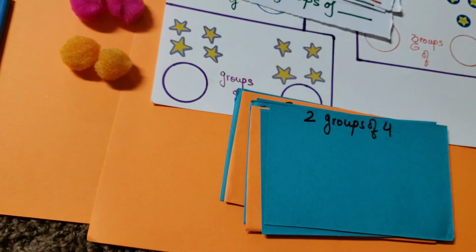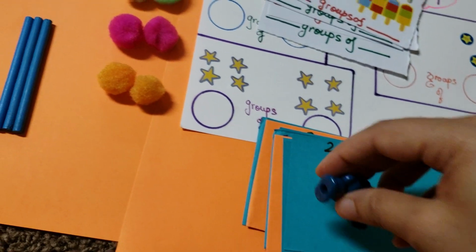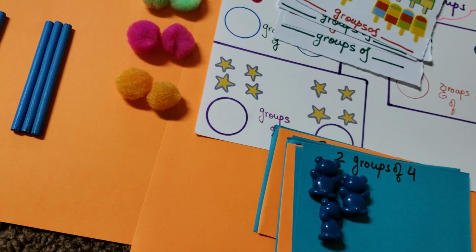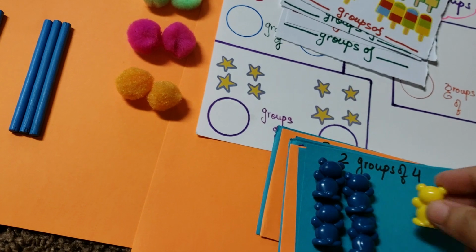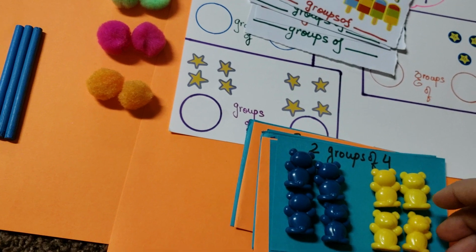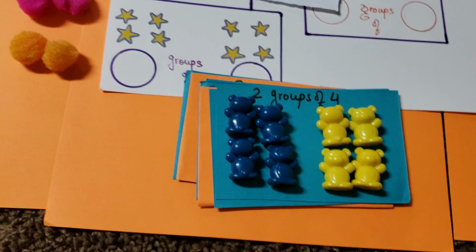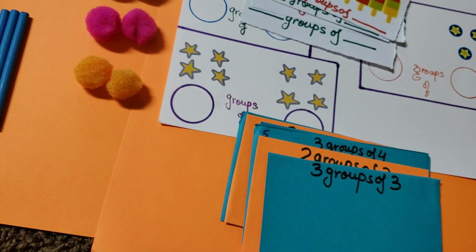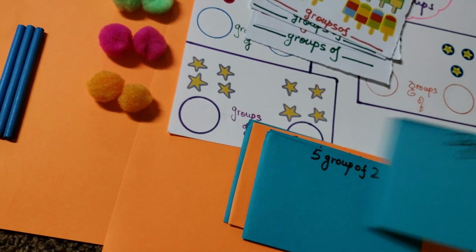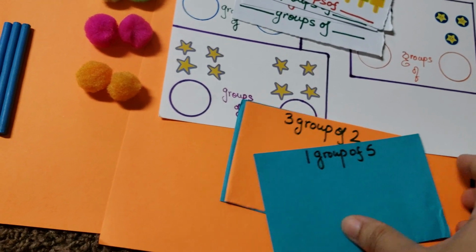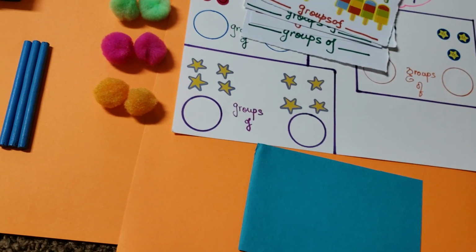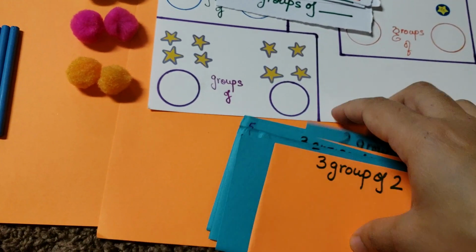Okay, now you have to make two groups of four. Two groups of four, right? So I have my group 1 and I have my group 2 of 4. That's how my two groups of 4 is going to look. Correspondingly, I have three groups of 3, two groups of 2, three groups of 4, two groups of 5. So a lot of practice in just making groups and doing this activity. And I've kept one empty in case everyone wants to do a simple grouping.